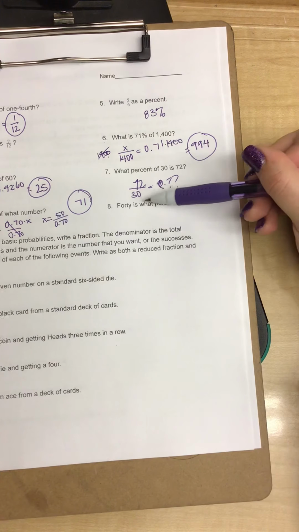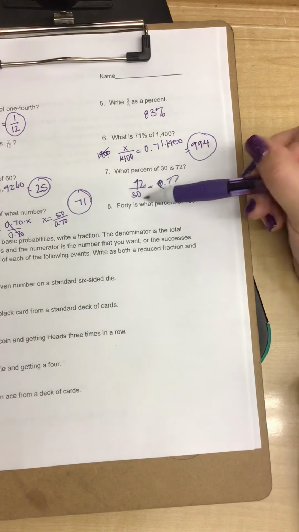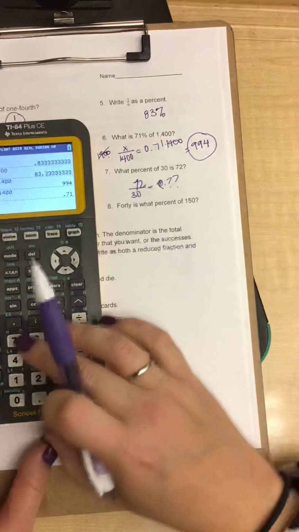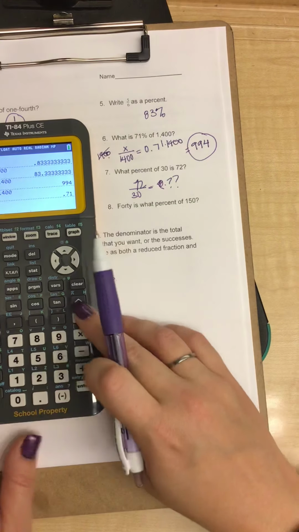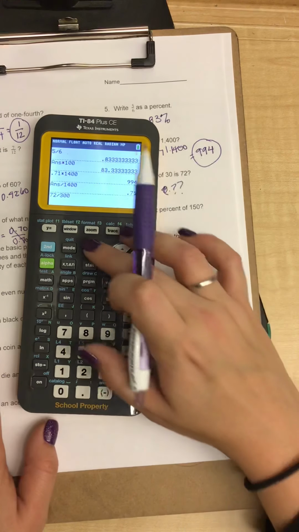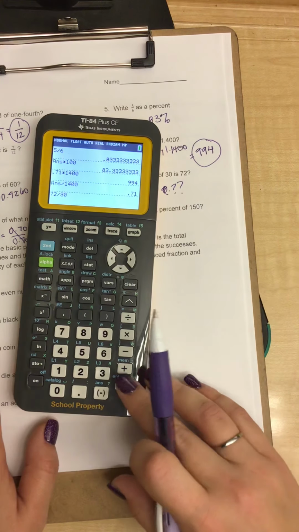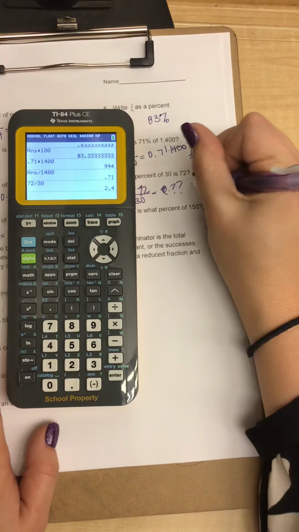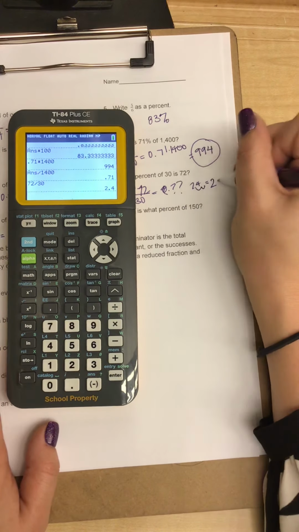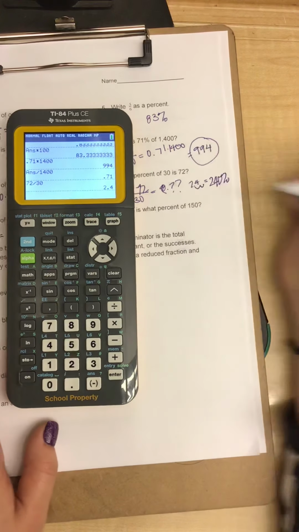In fact, it's gonna be more than 200% because 200% of 30, right? 30 times 2 is 60. So you do it the same way, just be aware that you should be getting a number that's much larger than 100. So 72 out of 30 is 2.4. And remember, you gotta move your decimal twice. So that's 240%. Okay.